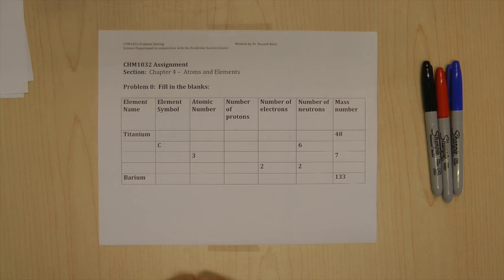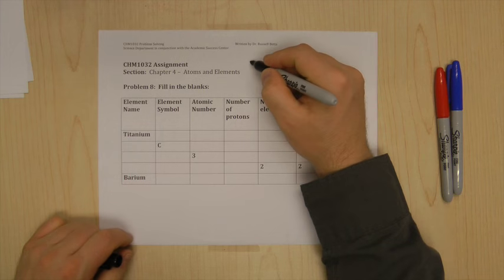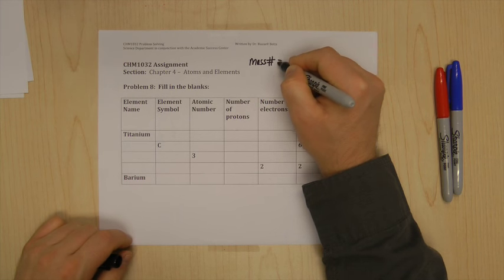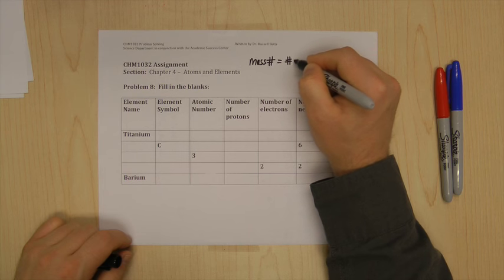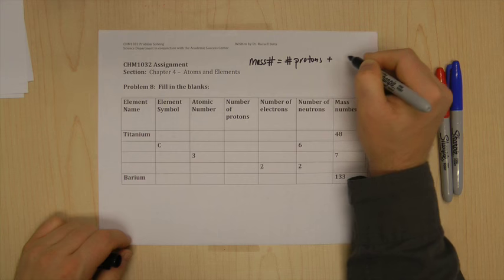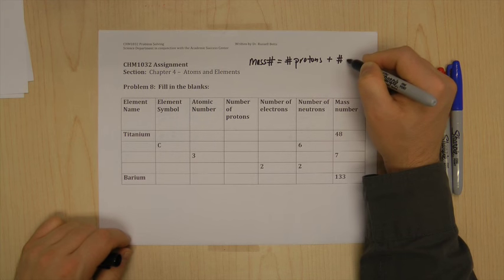I think it just looks intimidating, and I think that we are smart enough to know that even though it looks intimidating, it's probably not all that bad. So let's write a few things down before we start. Mass number equals the number of protons plus the number of neutrons.